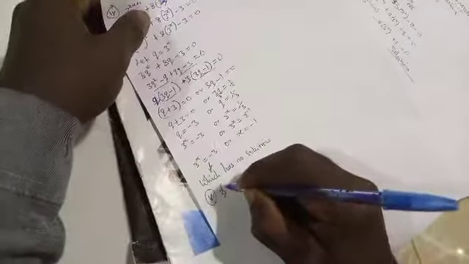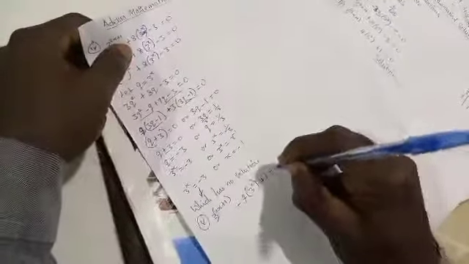And this one we are saying number 5, which says 3 raised to the power of 2x + 1 minus 4 into 3 raised to the power of x + 1 is equal to 0.